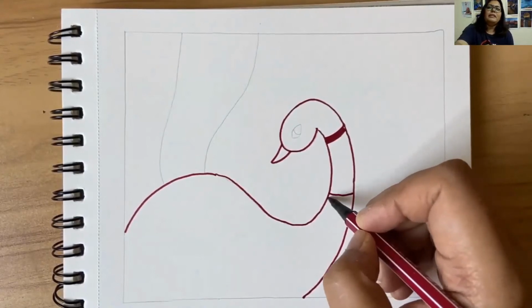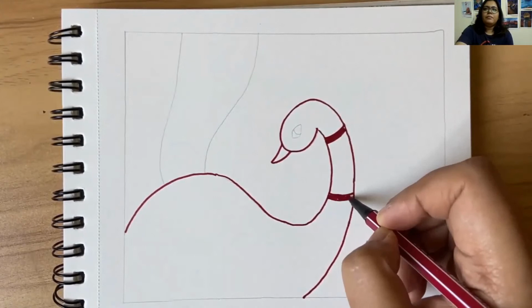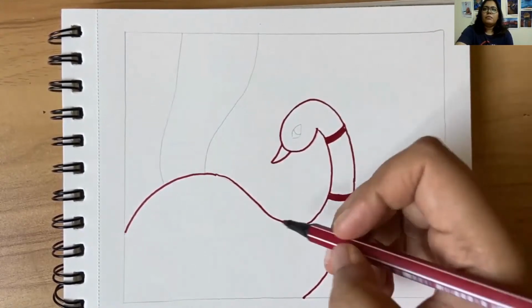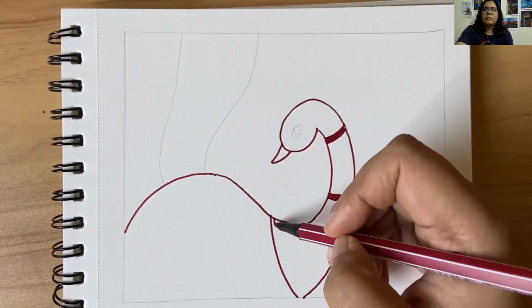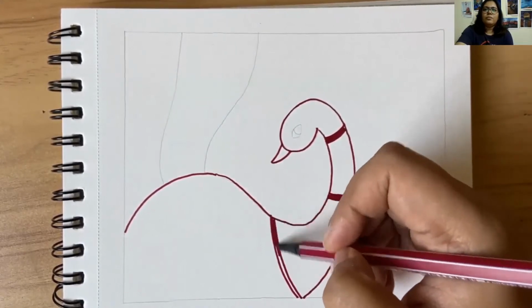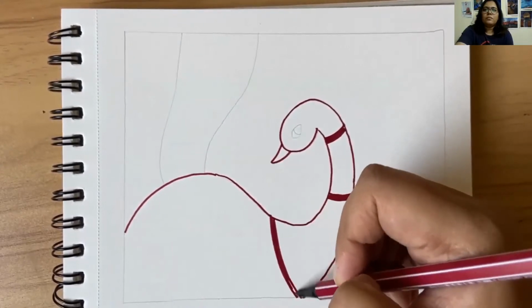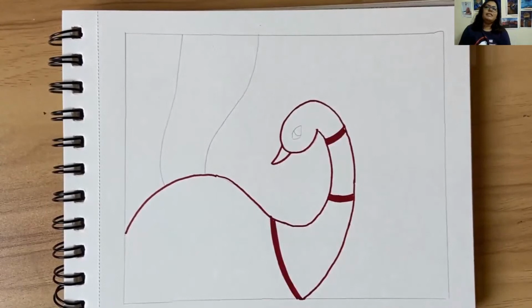Again, one more band here, second band, just fill it up. Okay, and one more third band like this. And we'll just fill it up also. Okay, everybody just get this done.